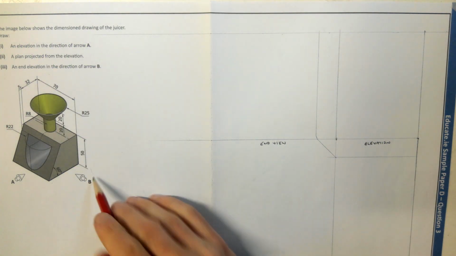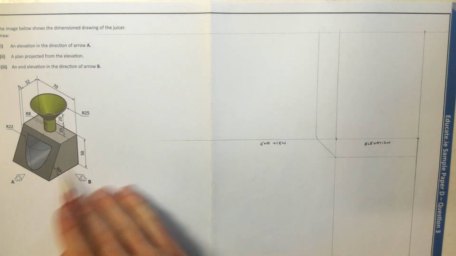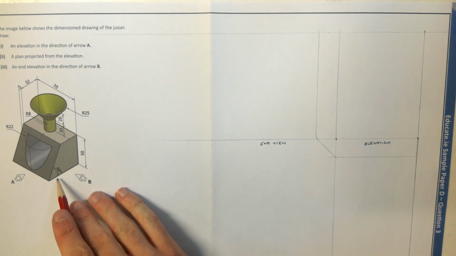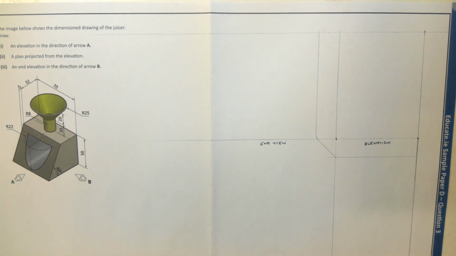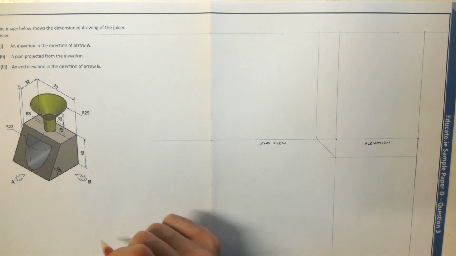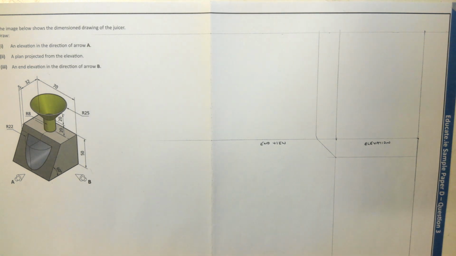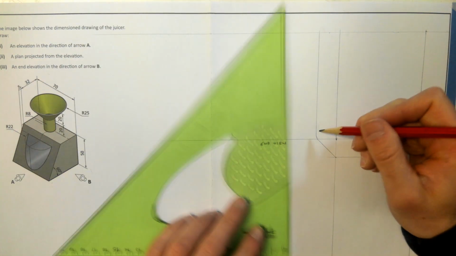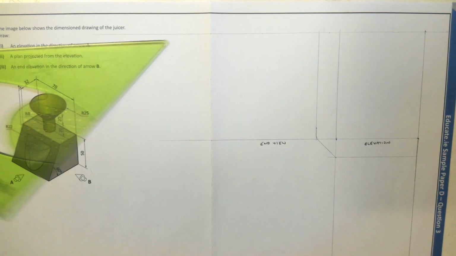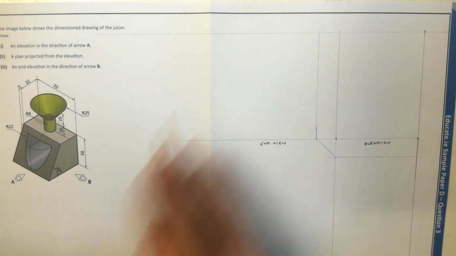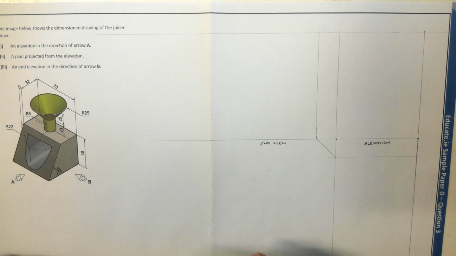For my end view looking in this way, I'm dealing with heights and depths. So I don't have the depth at the moment yet for that, but I'm still able to use the measurements I have to get my 60 degrees. I already have my height, so I'm going to start with my end view then, just to get the box for it to be complete, so I can start drawing my plan view and my elevation as well.